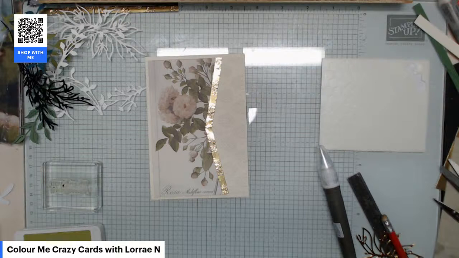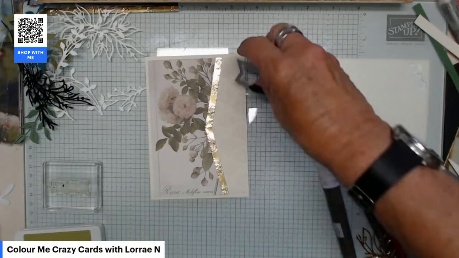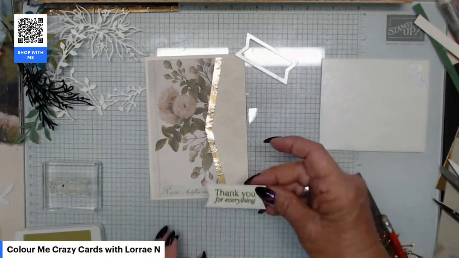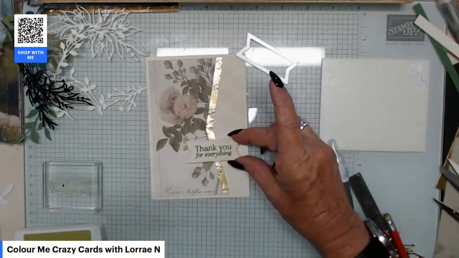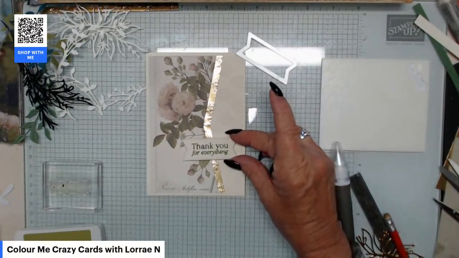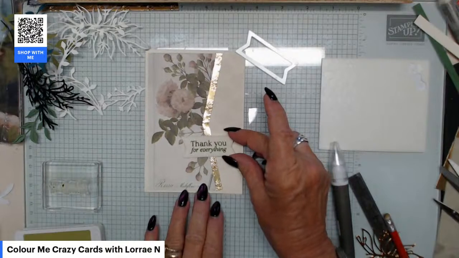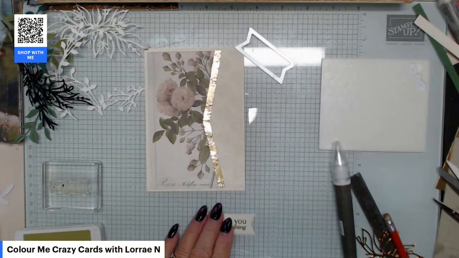Vanilla is the word I was thinking of. The vanilla. All right. So we have the thank you for everything, which I think looks quite nice in that color actually.